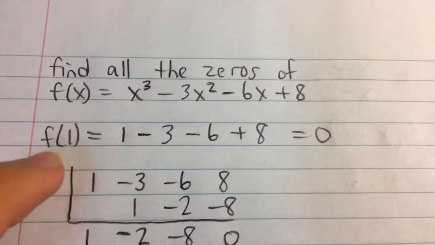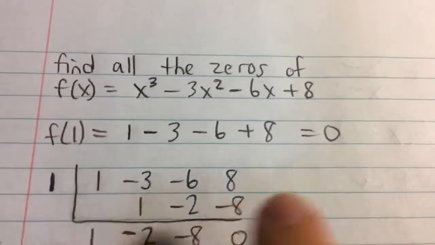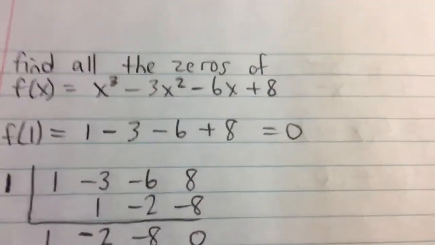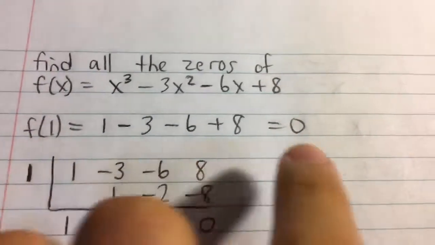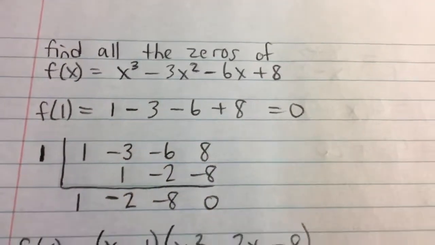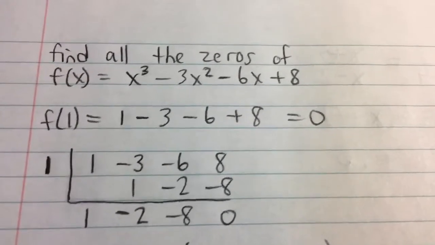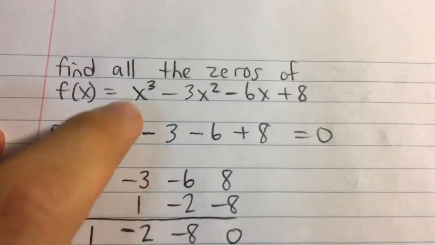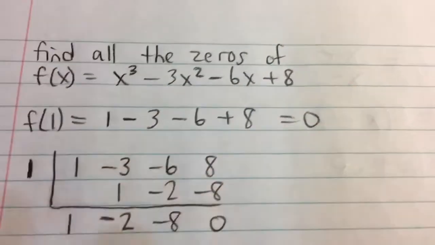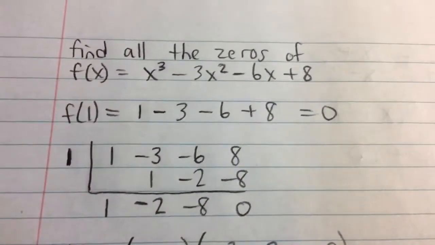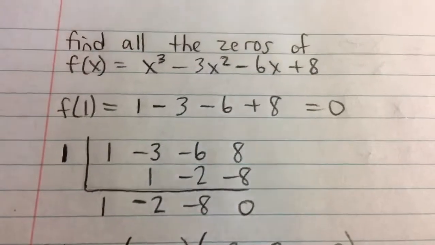And what we're trying to do is, if you plug in a number and it makes it equal to 0, right? That's the definition of a zero. It's a value that makes the function value equal to 0. And so I plugged in 1, and that happened to be equal to 0. You can easily check because it's just the coefficients when you plug in 1, and it actually became 0. So that means x minus 1 is a factor.